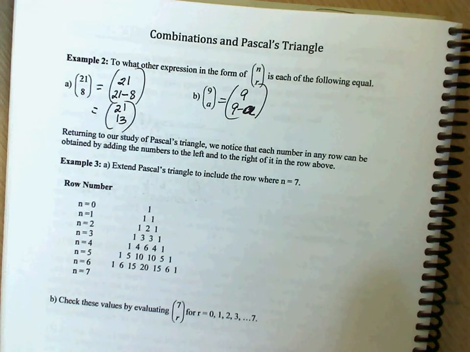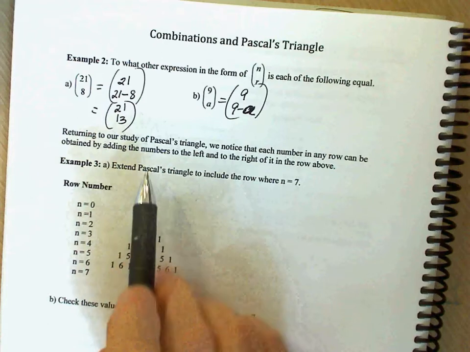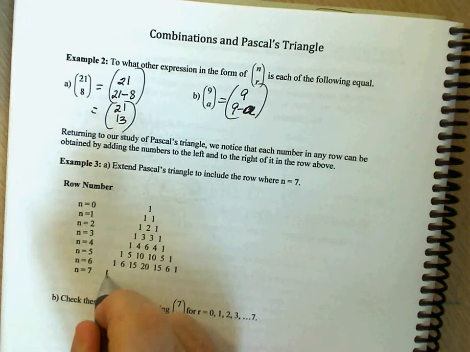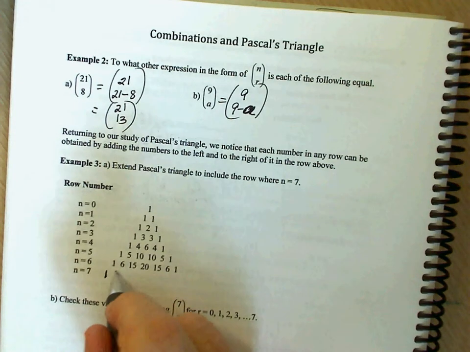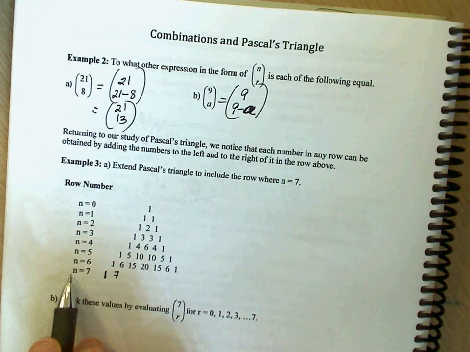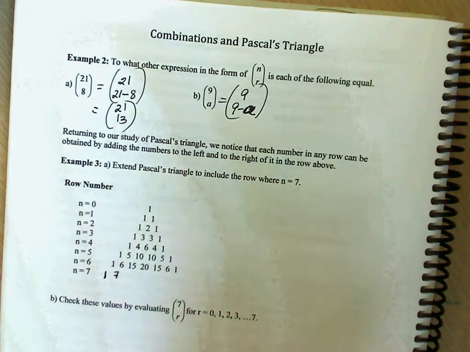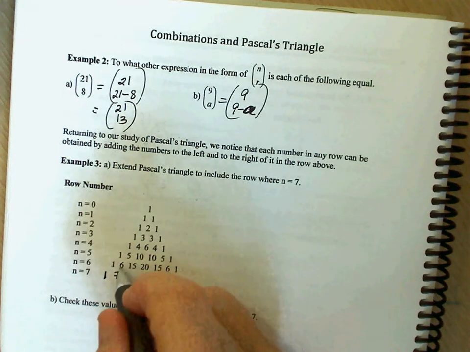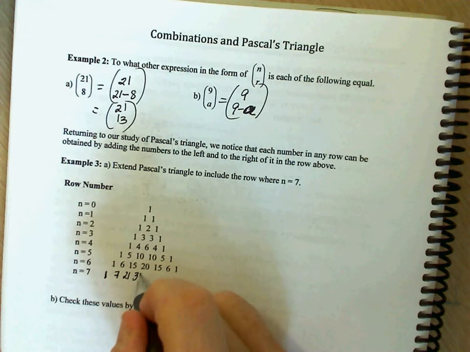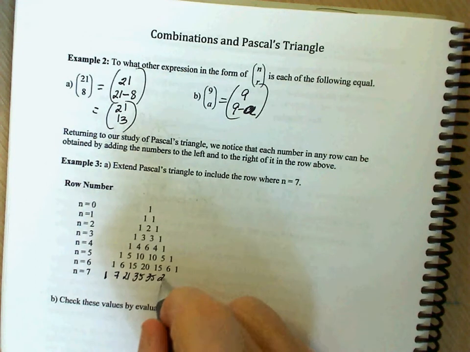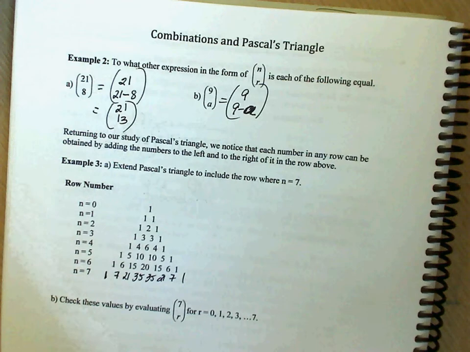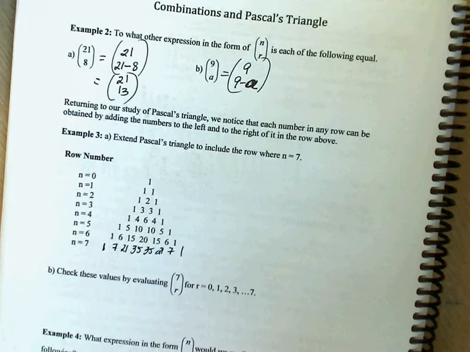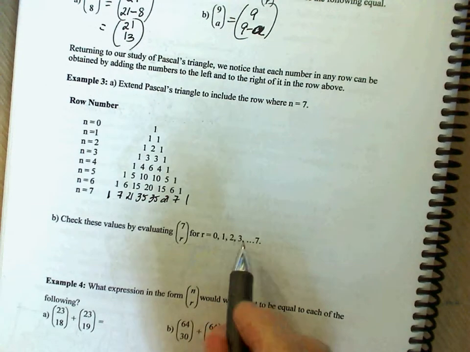Okay. If we look at Pascal's triangle, just as a review, you know this is 1, and 1 plus 6 is 7. If we want to get the n equals 7 row, or the 8th row, but it's the n equals 7 row, we just take the two terms immediately above it and add them together. We can check these values by evaluating 7 choose 0 equals 1, right?